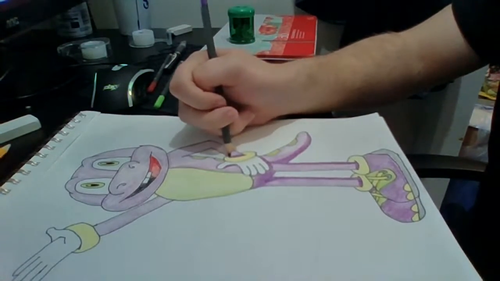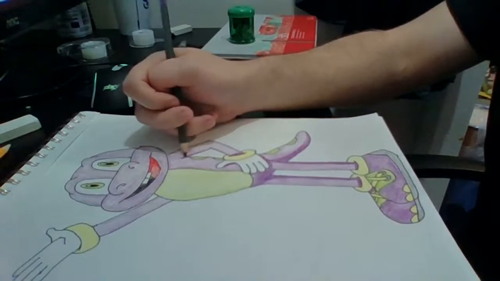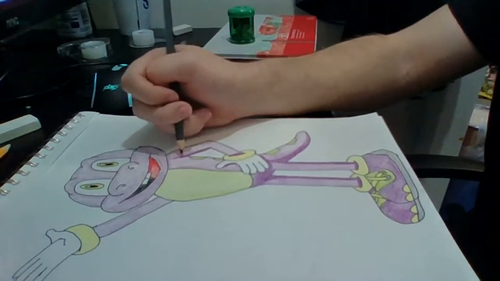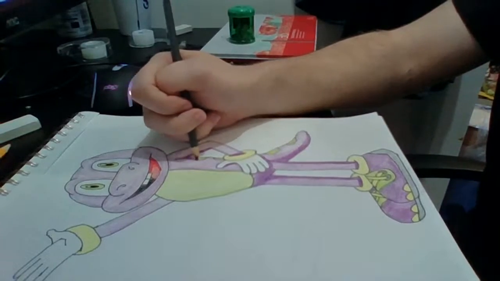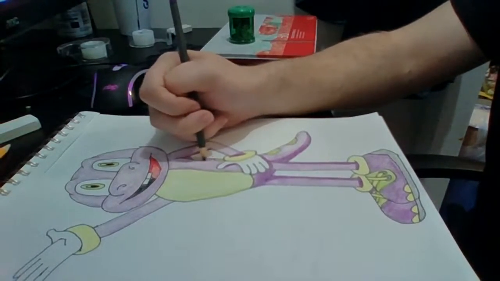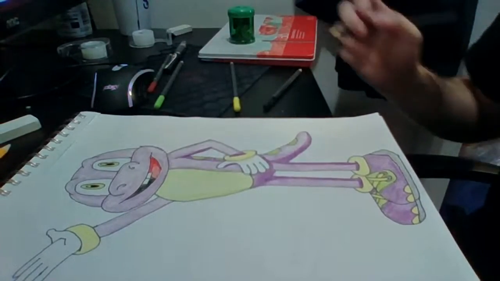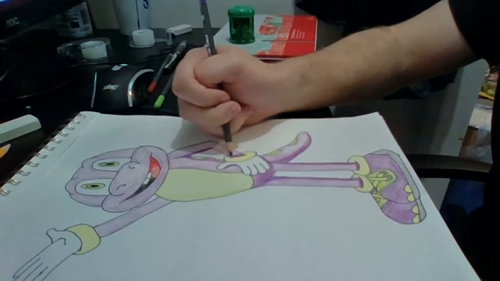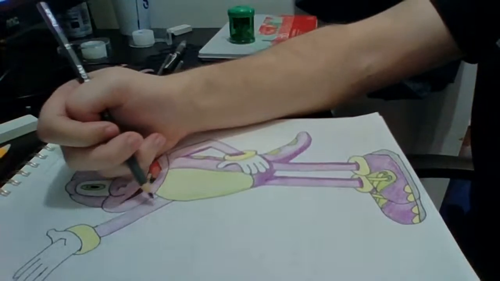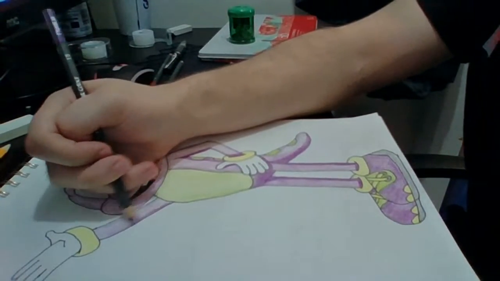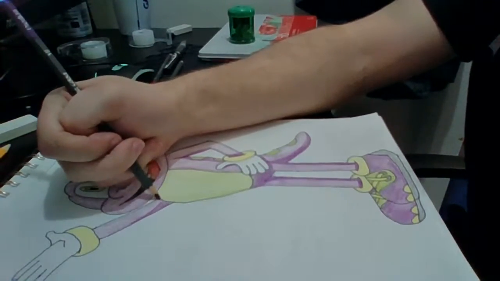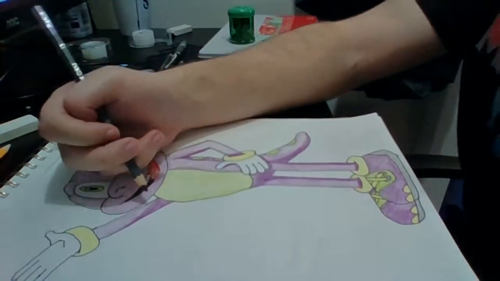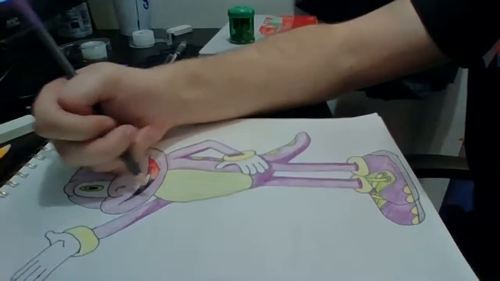When doing this, I go to school for this, so I know what I'm doing. I'm just doing very basic shading here.